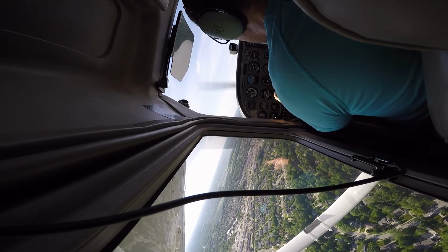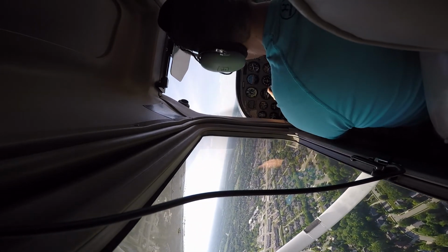Metro 229, Mike Echo on the downwind, runway 15, Metro.